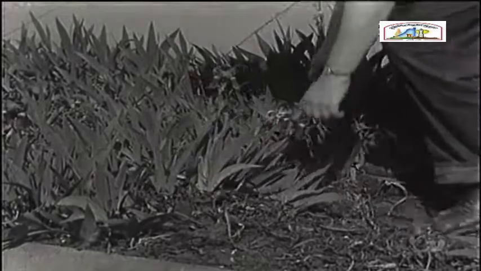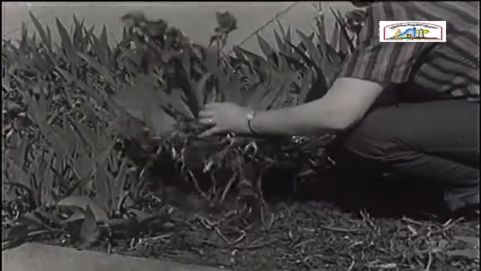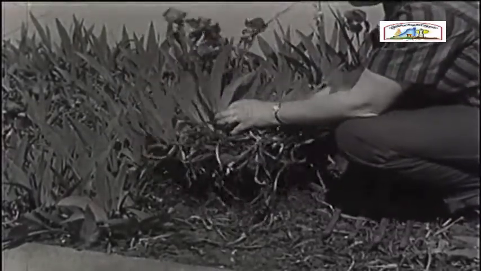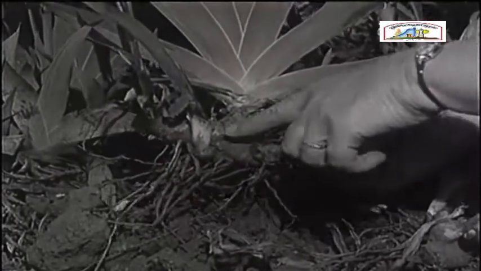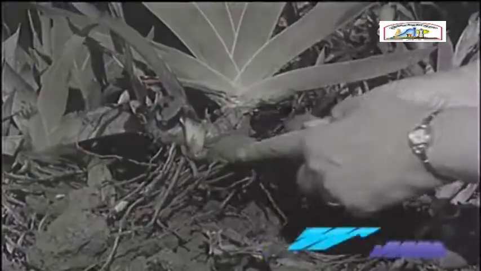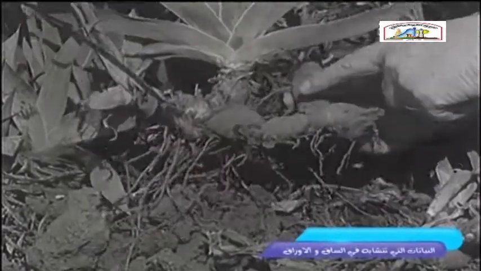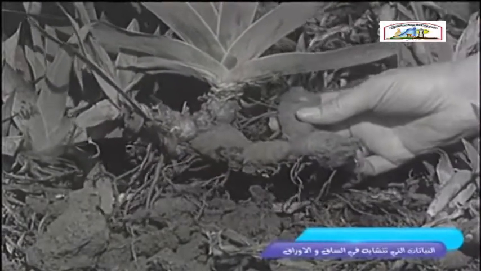This iris plant has grown from still another kind of underground stem. This stem that the iris has grown from is called a rhizome. Smaller rhizomes that are growing from it contain buds that will grow into new iris plants.